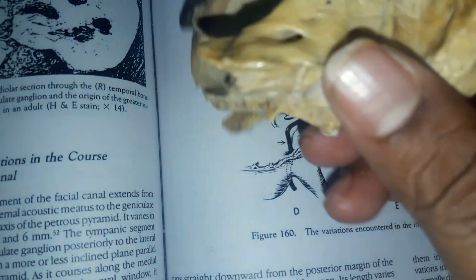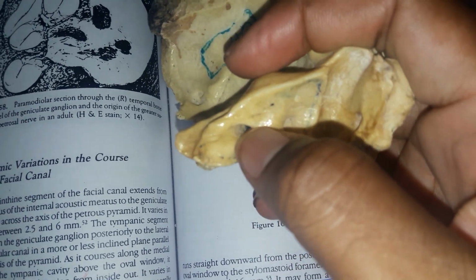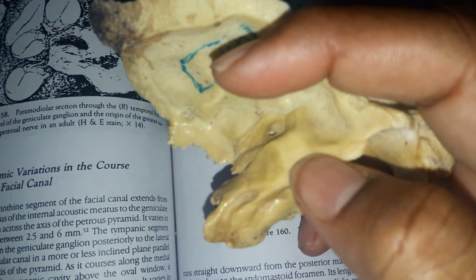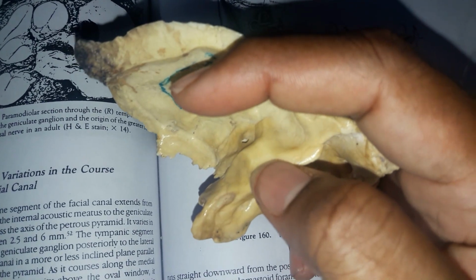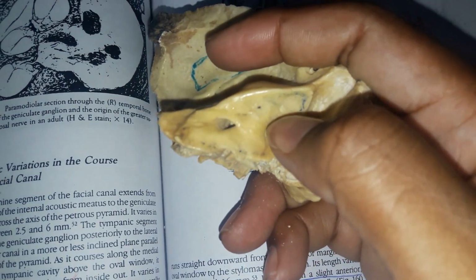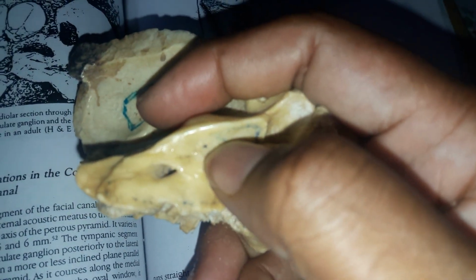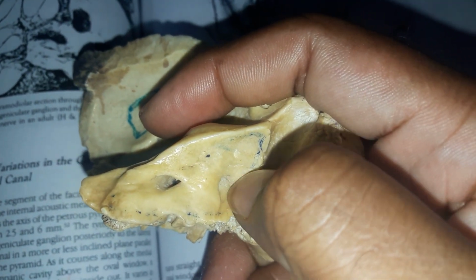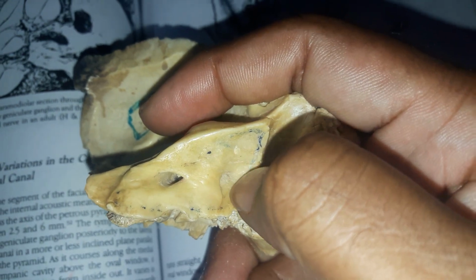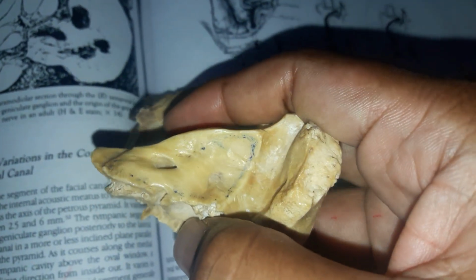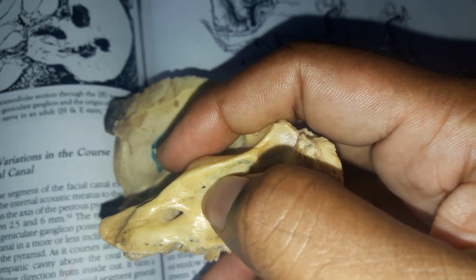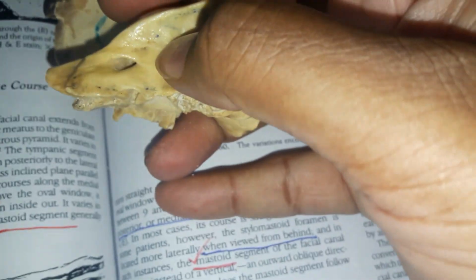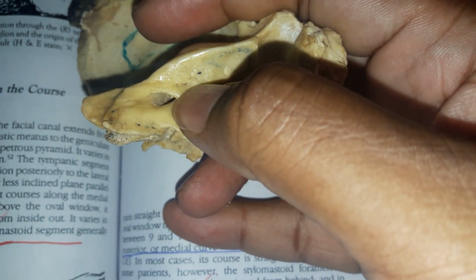So, in this bone, this is the internal auditory canal. This is the arcuate eminence. And this is the subarcuate eminence. And this is the vestibular aqueduct. That means the endolymphatic sac opening. This one. This black area. This one. This opening.